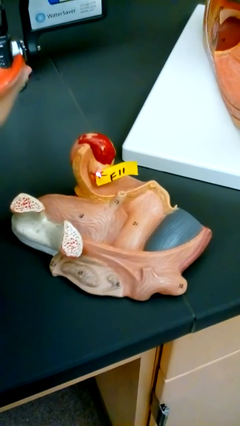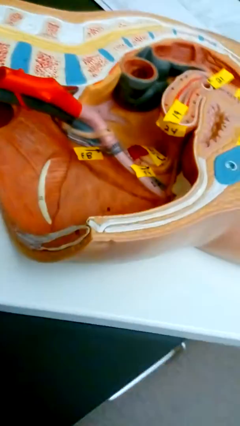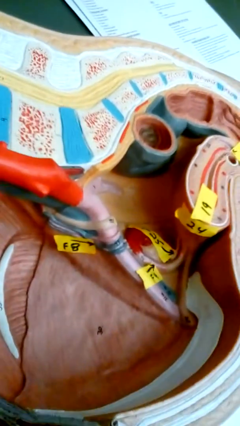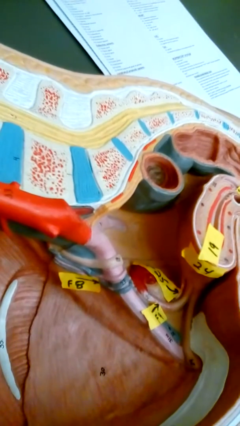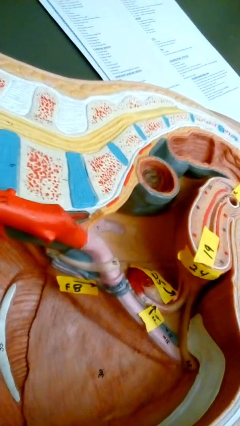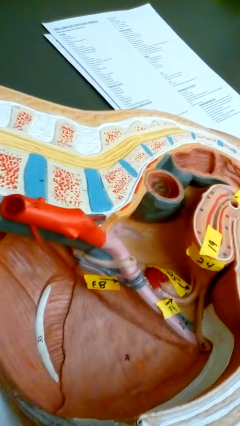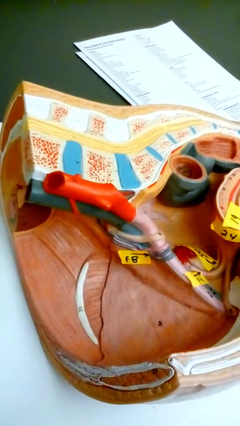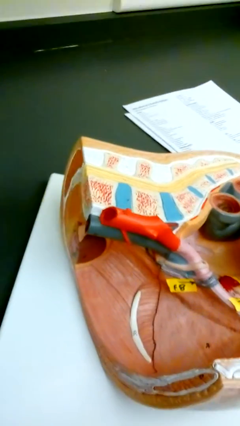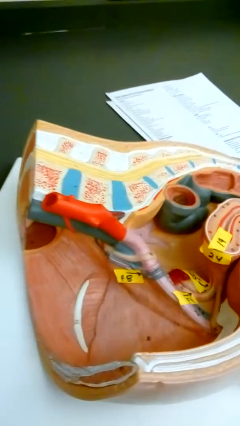This is the ovary again, it looks like. This is pointing to the ovarian ligament right there, the ovarian ligament right there, and that's the fallopian tube. So the ovarian ligament is right next to the fallopian tube. This is the ovarian artery or vein there. It looks like the blue one is the vein, and the red one is the ovarian or gonadal artery.